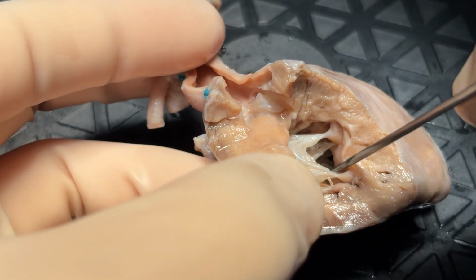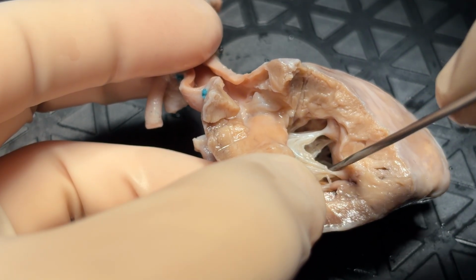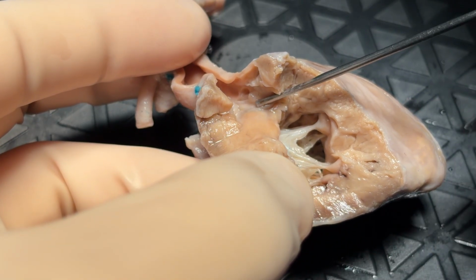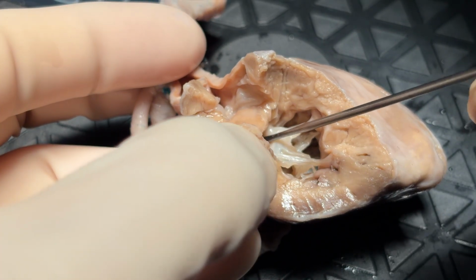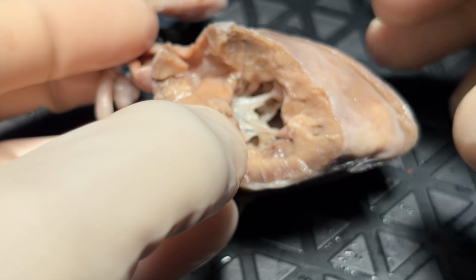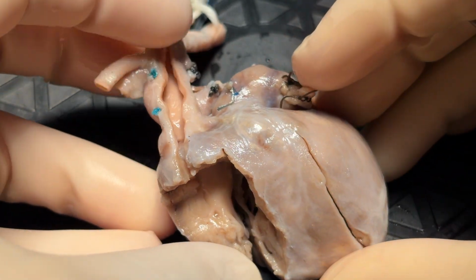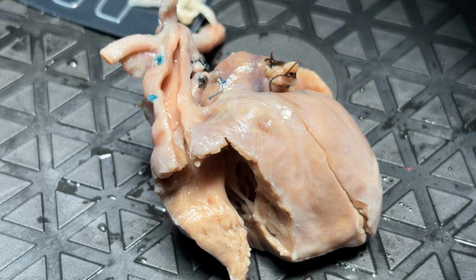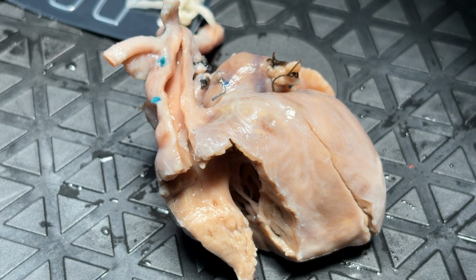And then here is an interventricular communication, which is neither close to the aortic valve, nor is it close to the pulmonary outflow, which is right here. So this, in fact, is a heart with double outlet right ventricle and a remote or non-committed interventricular communication.